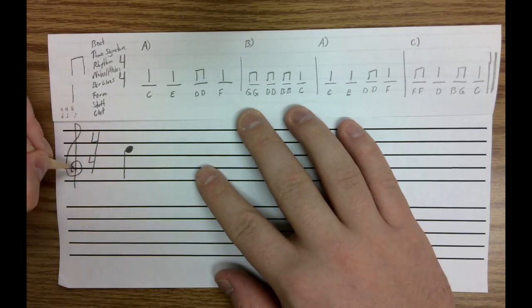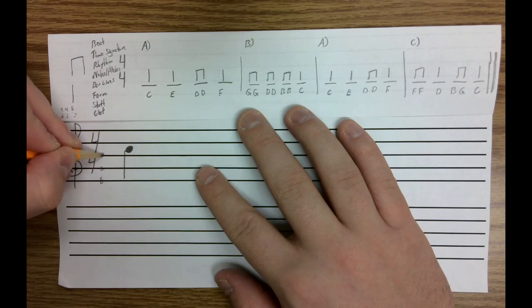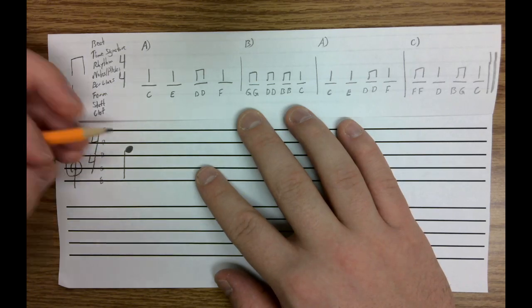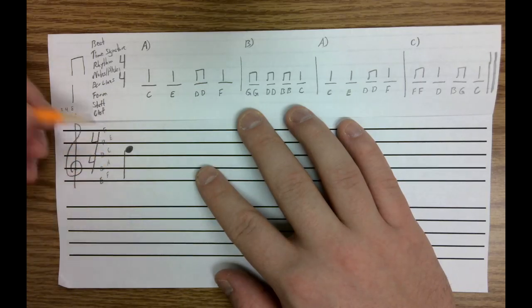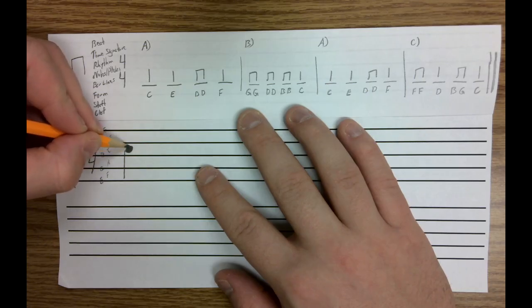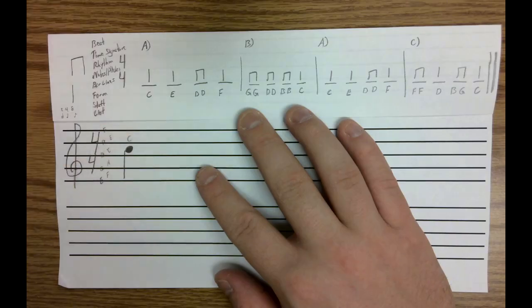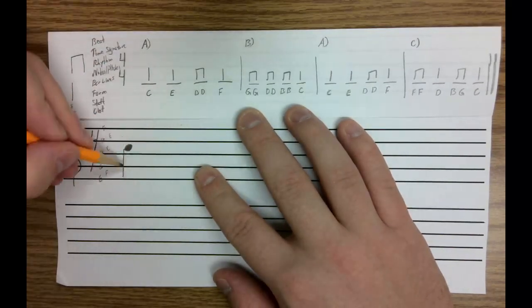Based on the staff, if I'm in treble clef, we use the sentence, every good bunch deserves fudge, in order to remember the lines on the staff. And we use the word face to remember the spaces. Face rhymes with space. So right here I have my C. I drew my dot in that same space, and that's how I know that this note is going to be C. I don't have to label the letter C there anymore, because I can tell just based on where it is on the staff.